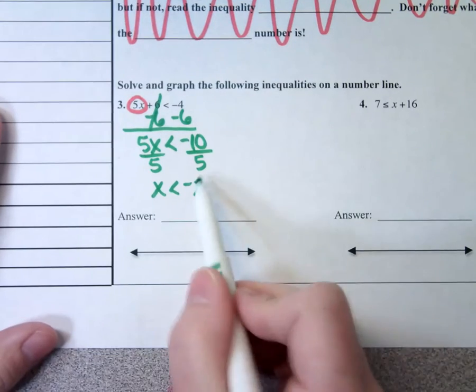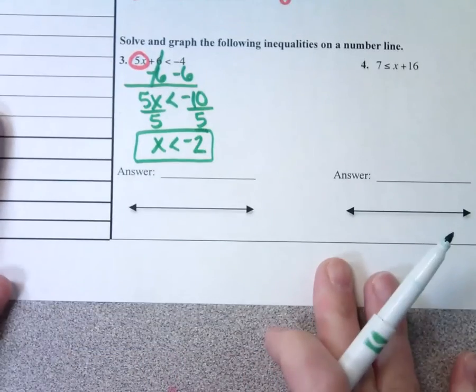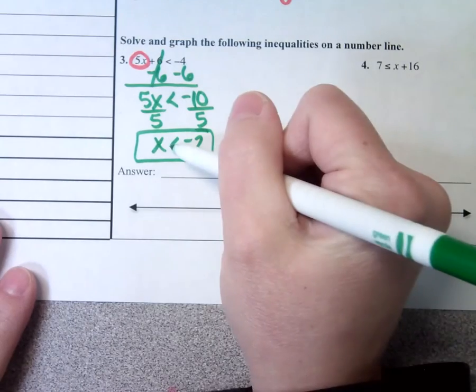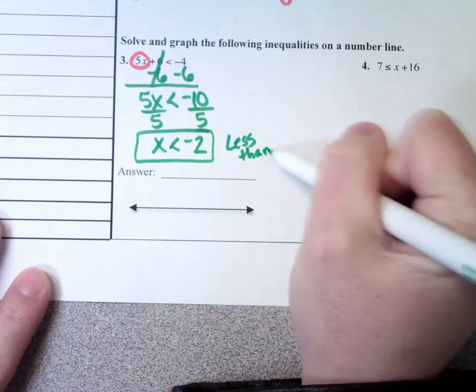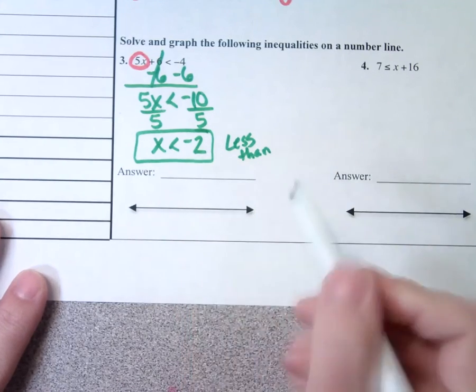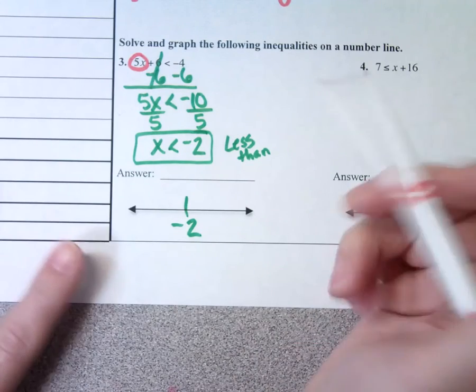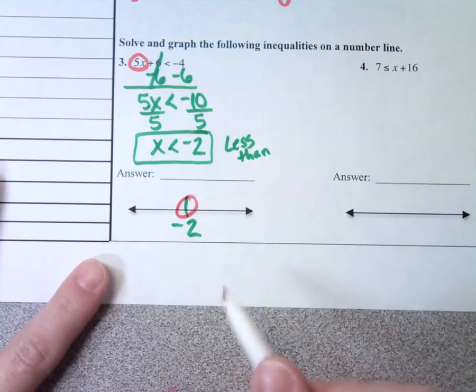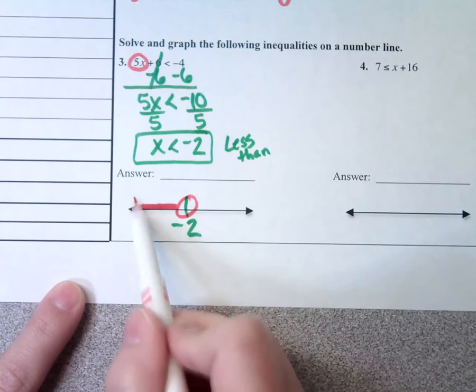Okay, so this is my answer. And is the pointed end facing the x or the big mouth? The pointed end is facing the x, so I read this with less than. So I say x is less than negative 2. Would I put an open circle or a solid circle? An open circle. And which way is less? Less than, left. Less than, left.